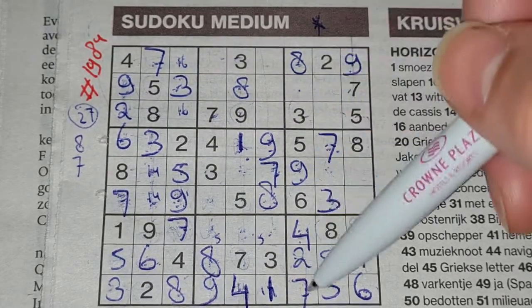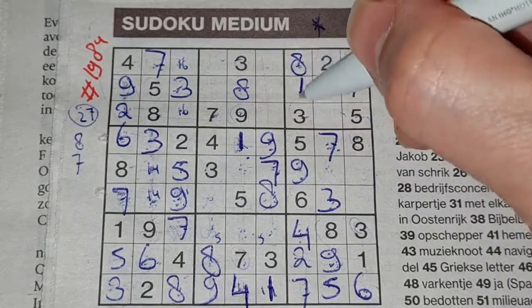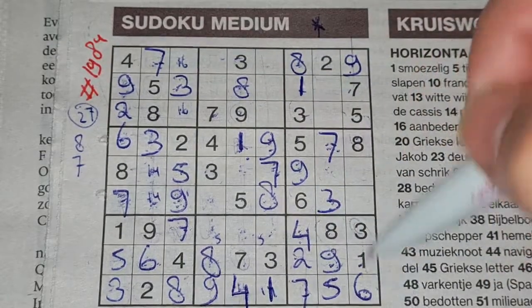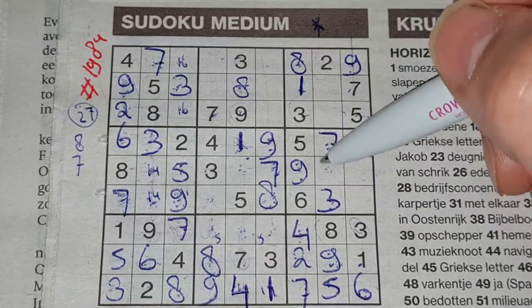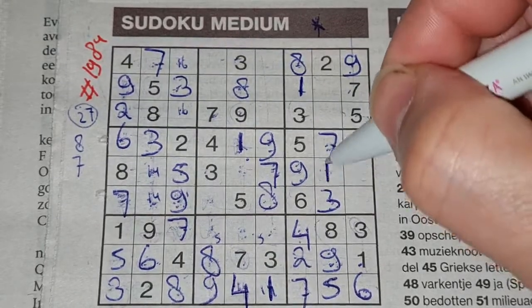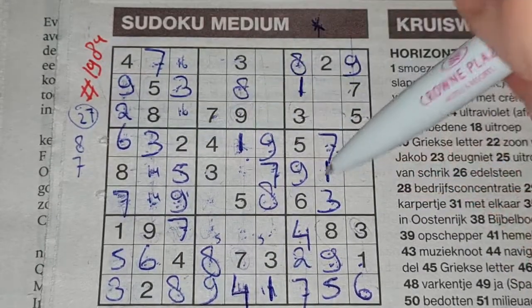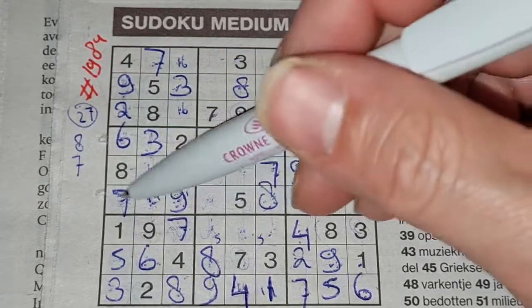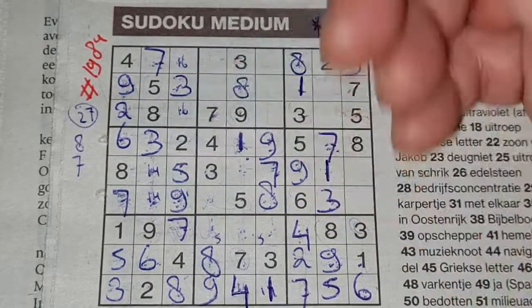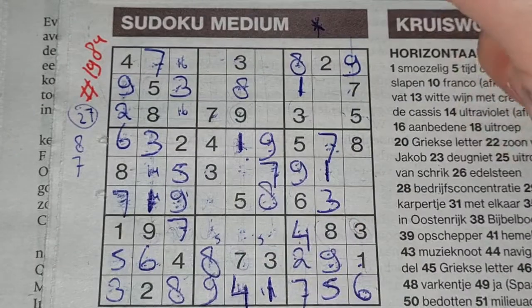1 box left in this column for the number 1. 1 in this column, 1 in the last column. So the column between, the only place for 1 should be here. 1 in this row, 1 in the middle row, so the row below. The only place for a 1 should be there.